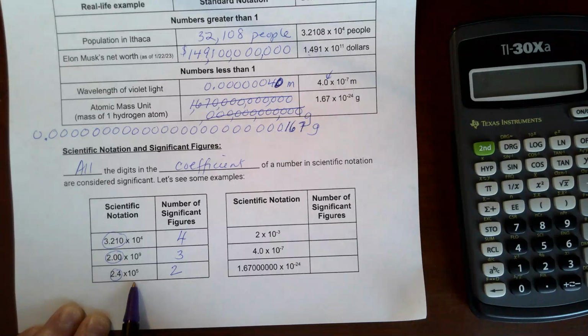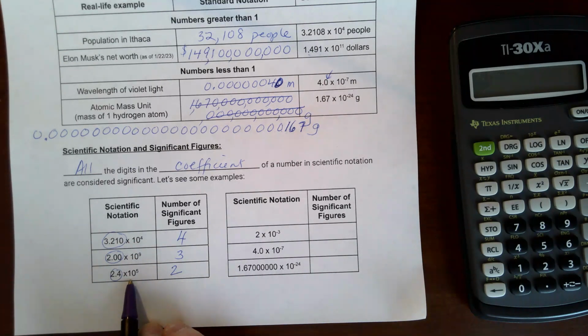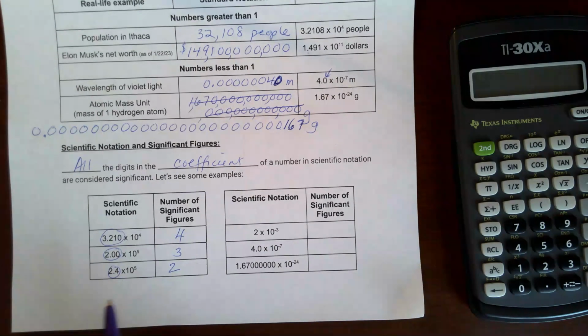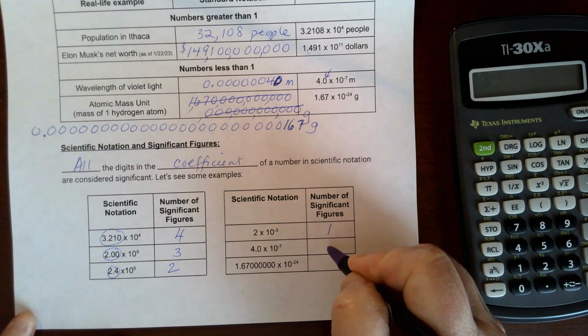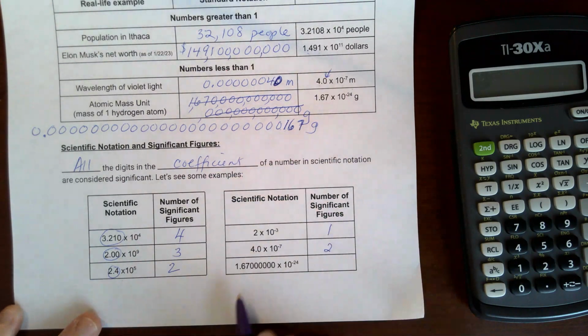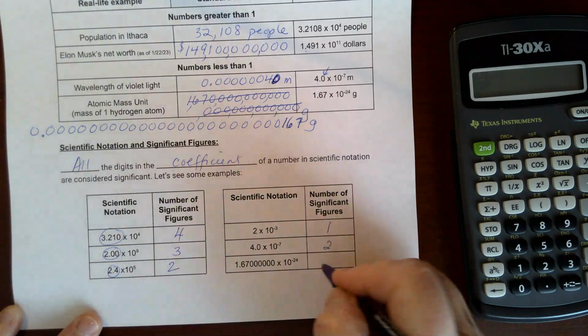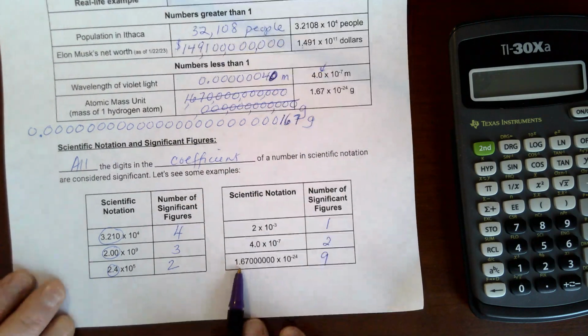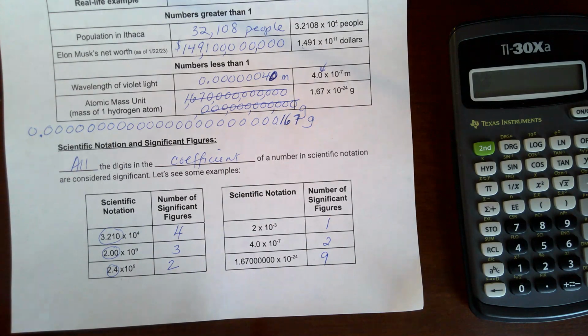That doesn't mean the exponent isn't important, since it's holding the decimal place, but in terms of counting sig figs, you just need to look at the coefficient. We've got 1 significant figure here, 2, 3, 4, 5. I believe that's 9 if I counted correctly. Yep, 9 significant figures.